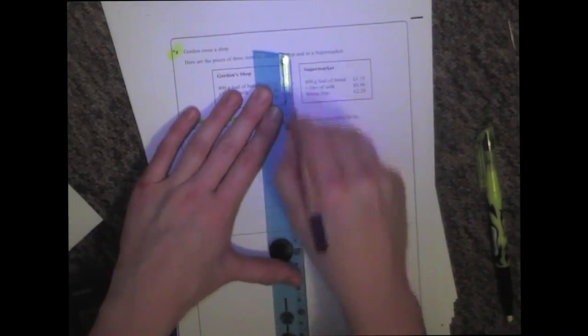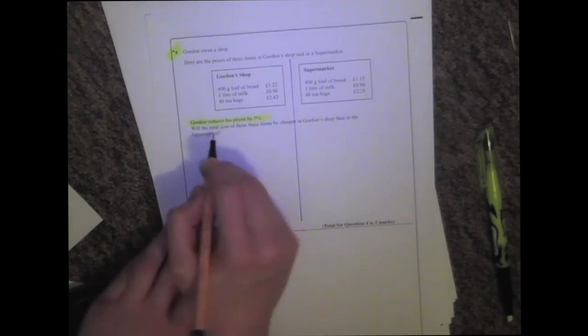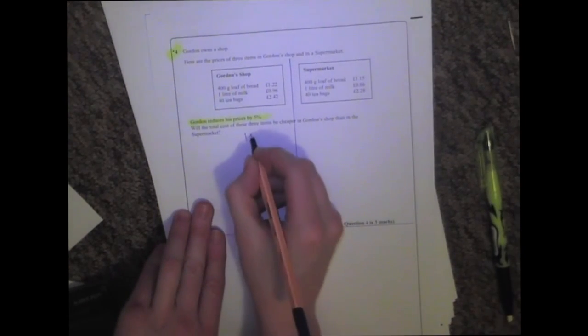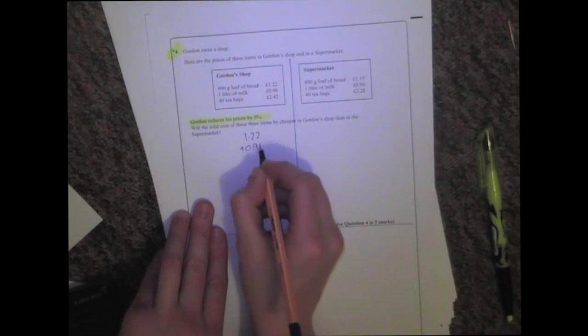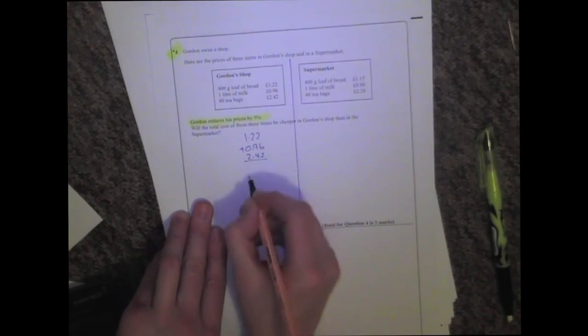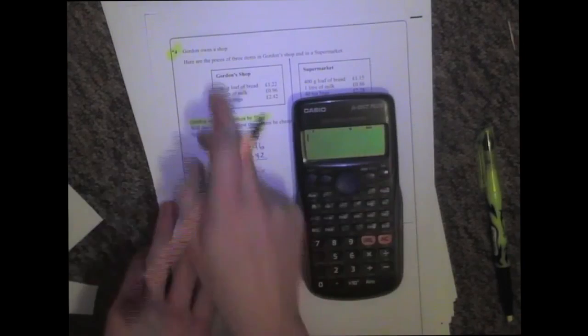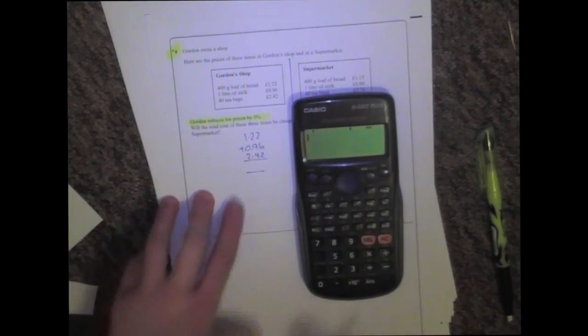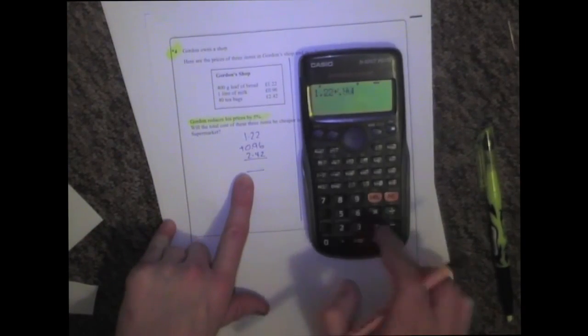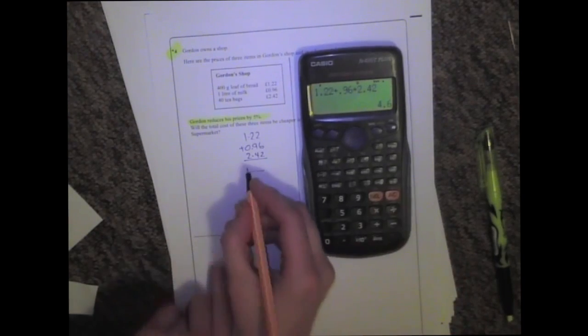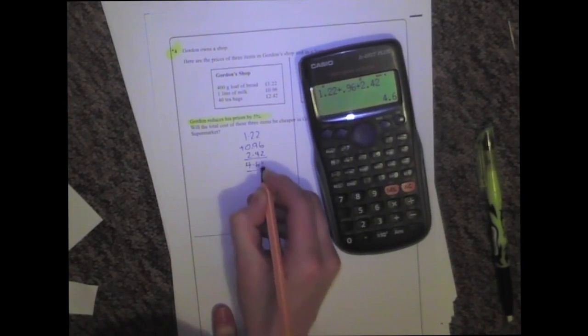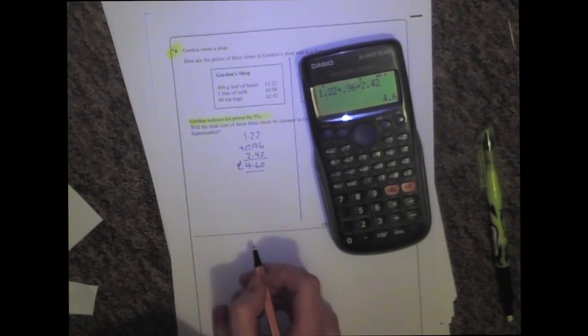So first of all, I'm going to draw a line down that page. So I'm going to make very clear my 2 sets of working for Gordon's shop and the supermarket. And I'm going to start with Gordon's shop. So first of all, I'm going to work out the total of all of these prices. And this is a calculator paper, but I'm still going to write down my calculation just in case there are any errors and to show with my communication exactly what I'm doing. So I can add together all of these to get me a total of £4.60. So that's the loaf of bread, add the litre of milk, add the 40 tea bags.